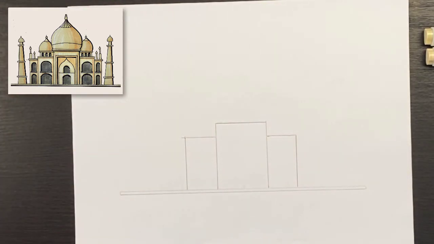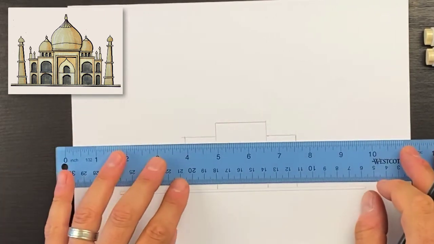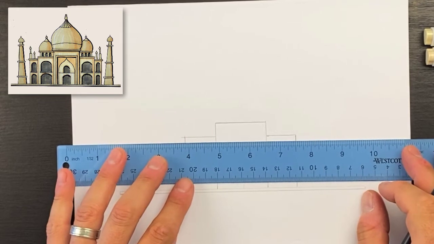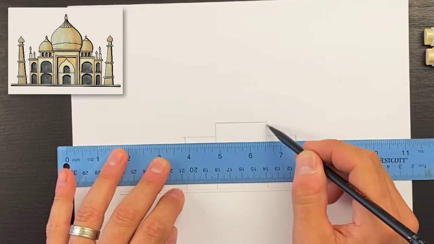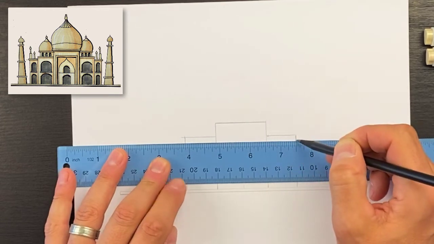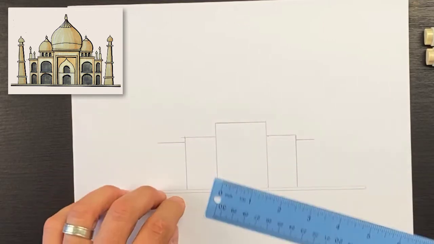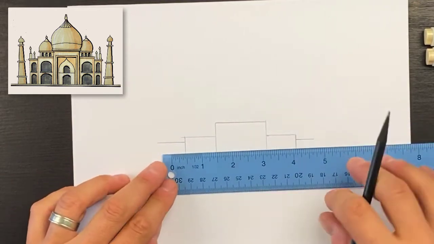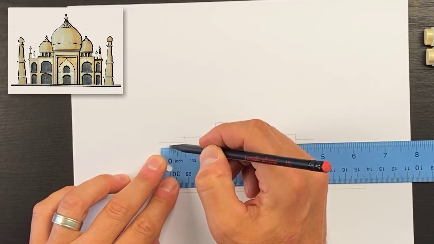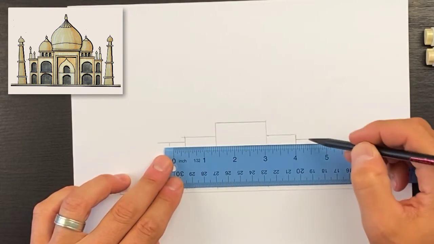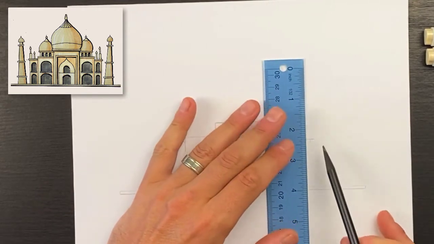Okay, and now the next step will be to add a narrower structure on either side of this. And these are going to be just slightly shorter than this distance. So this distance here, we're going to go just a little bit shorter, and I'll draw two lines across on both sides. And if this was 1 inch, I'll do a 1/2 inch for this side here. All right, something like that.